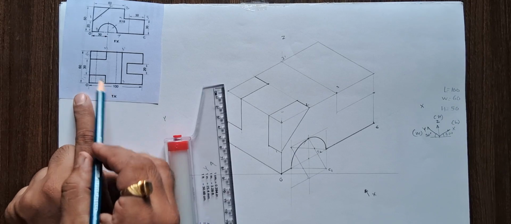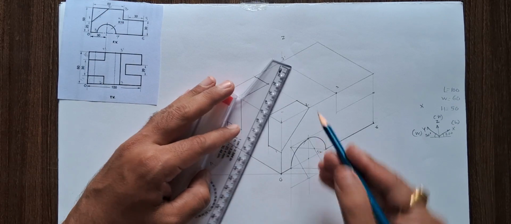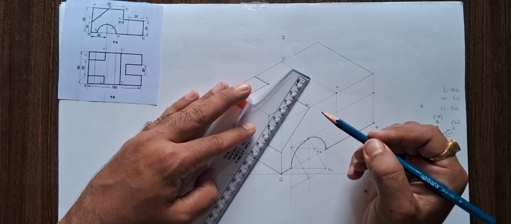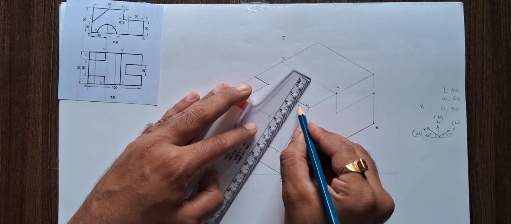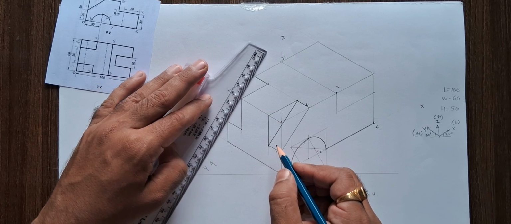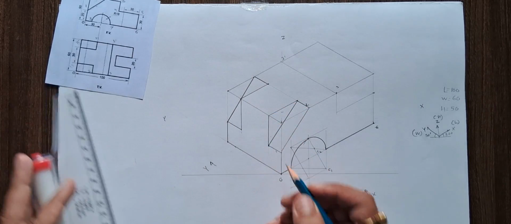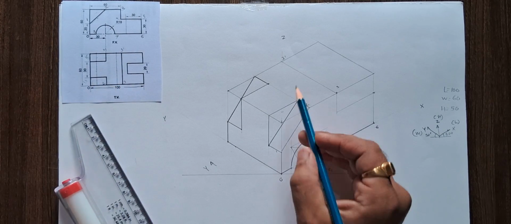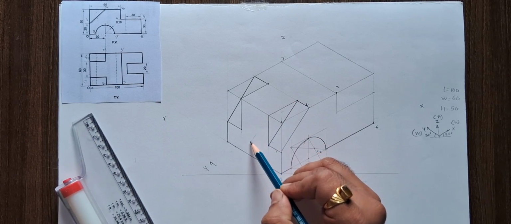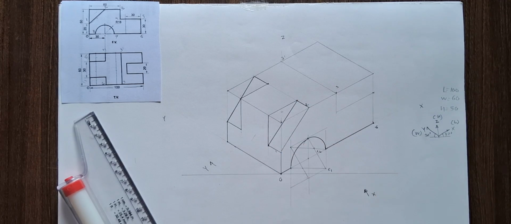Now we are going to draw this slant surface, and the surface you can see here. If you join these two points, we will get a slant surface. You can see here this T-shape profile, and the opposite T-shape profile we get here in the side view plane. This is the top view, this is the side view.